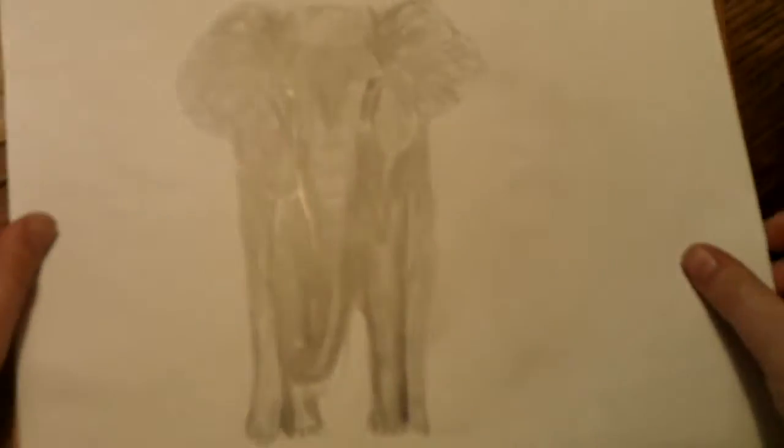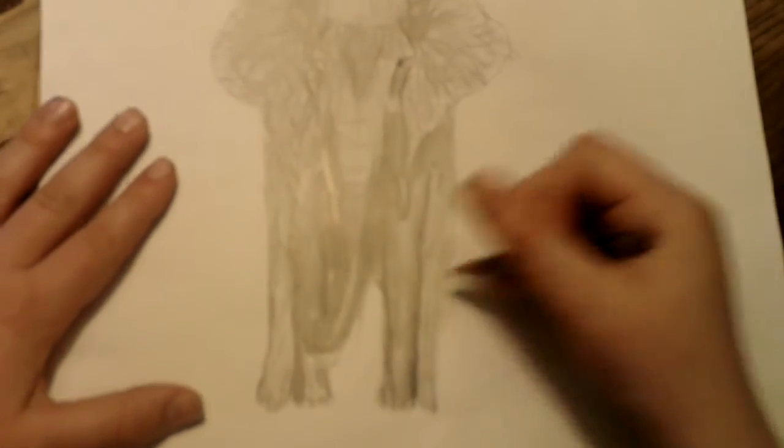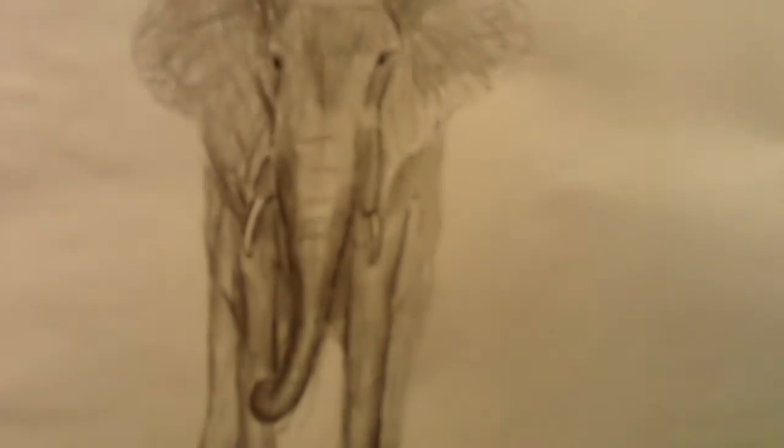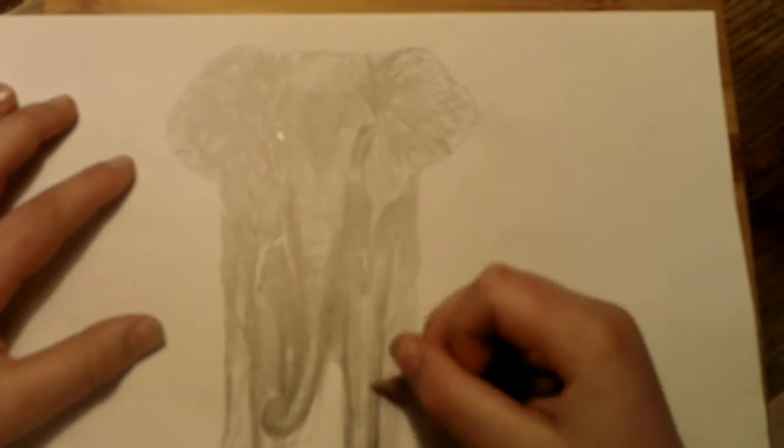But, from where I am standing, if you look at it this way, the lines show up a lot. But if you look at it like this, they're not that bad. I mean, no, that looks quite realistic if you ask me.